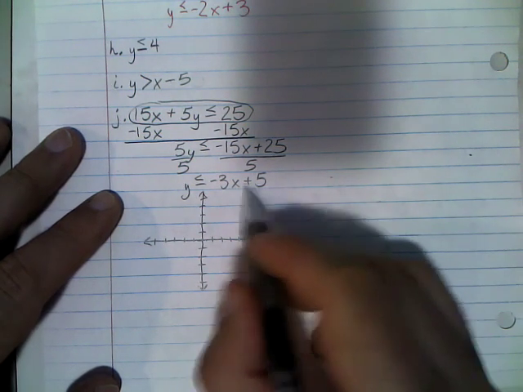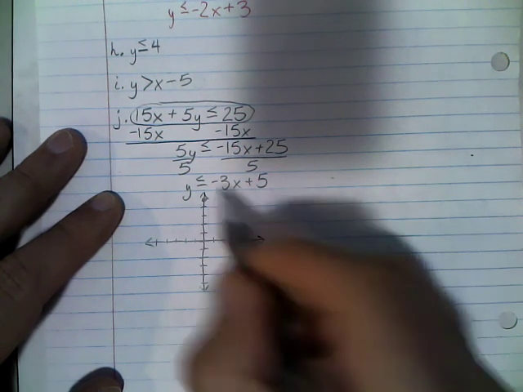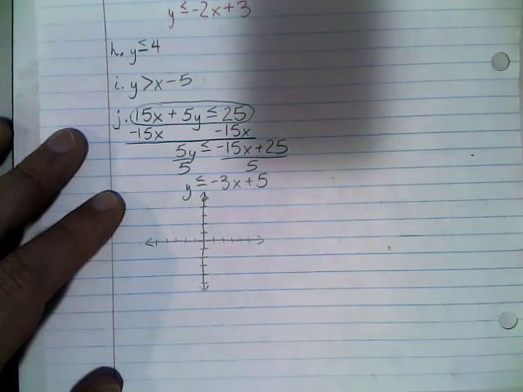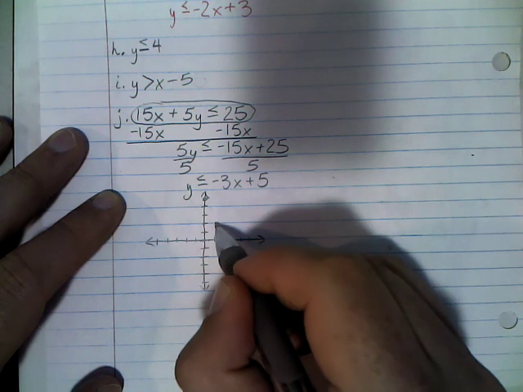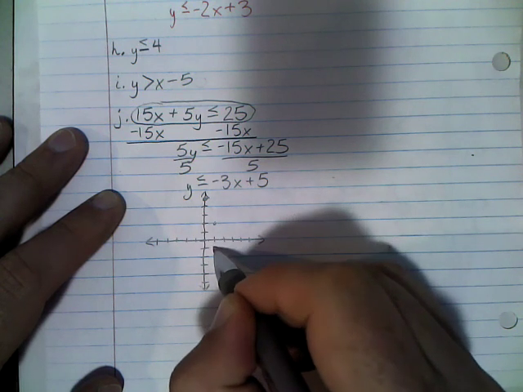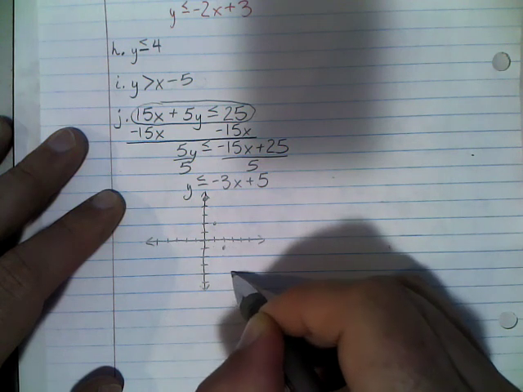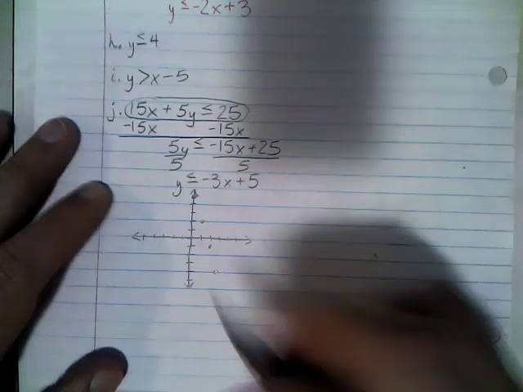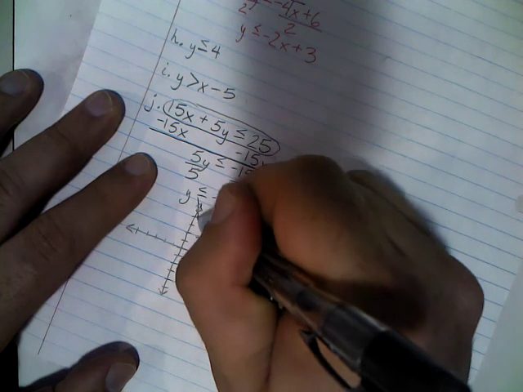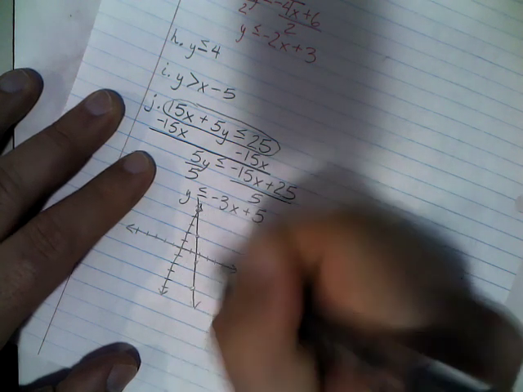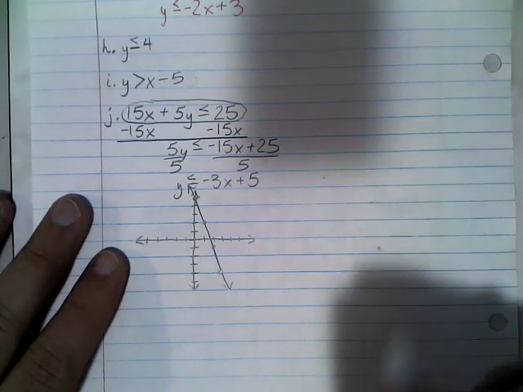So my boundary has a y-intercept of 5, so I'm going to come up here to 5. And then my slope is -3, so that's -3 over 1. So I go down 3 and right 1. So down 1, 2, 3, right 1. Down 1, 2, 3, and right 1. Down 1, 2, 3, and right 1. And that's about all I'm going to be able to fit there. Since it says or equal to, that means that this will be a solid line for my boundary.